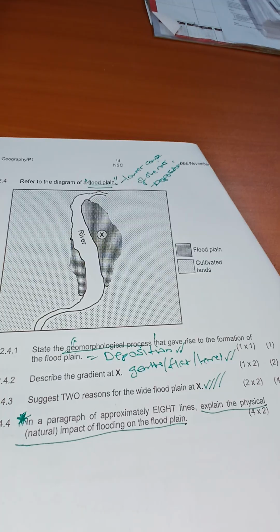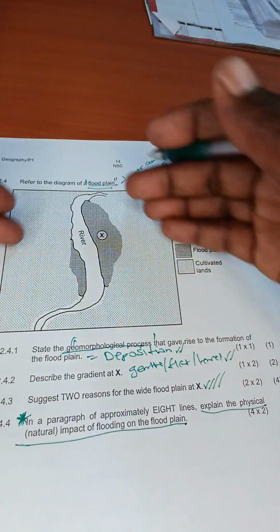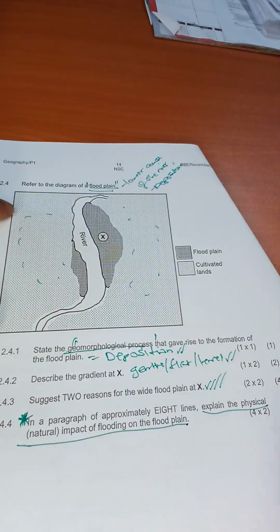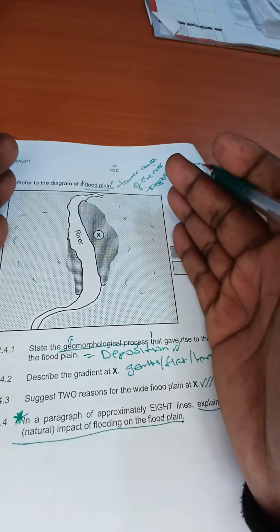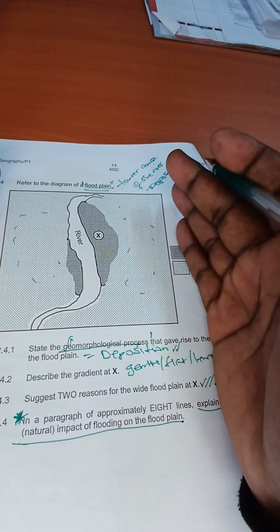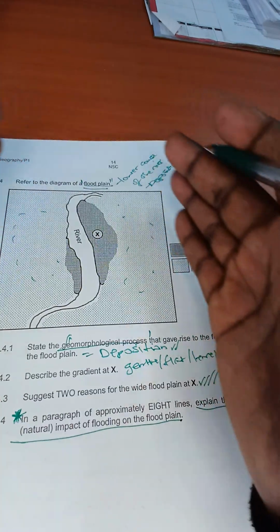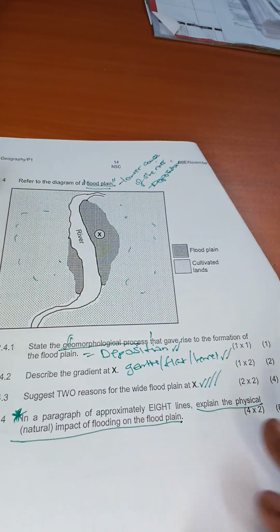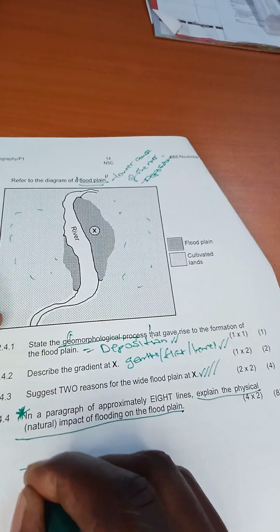When you talk about the physical natural impact on the natural environment, remember we are focusing on the physical natural impact of flooding on the floodplain. So we are saying what are the physical impacts of flooding on the floodplain, which means we are concerned about this part of the floodplain. When it floods, what is likely to happen on the floodplain? Are there any physical changes that take place as far as the floodplain is concerned when we have a flood? That's basically what we're talking about. So for a paragraph, number 1, what you're supposed to do, guys, is answer it in the form of a paragraph.